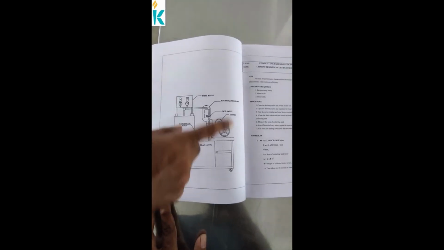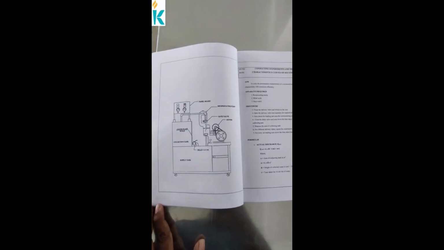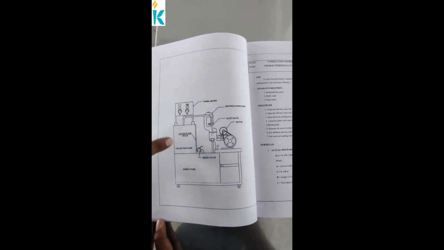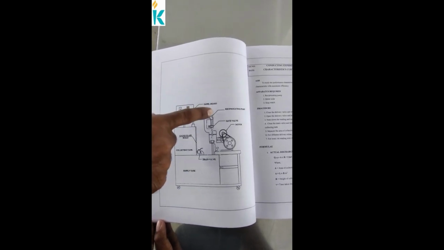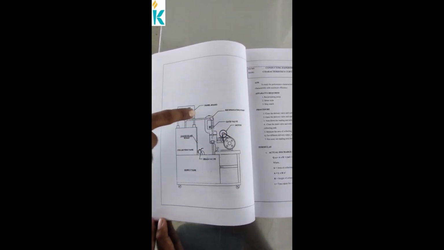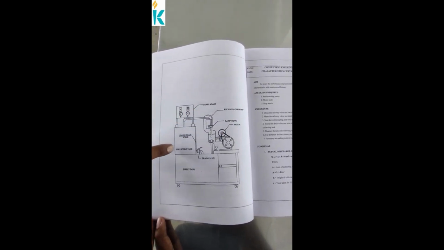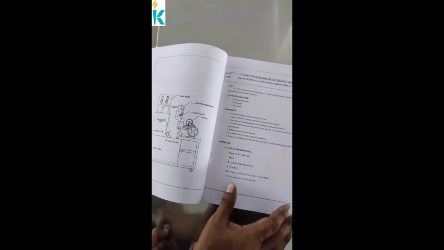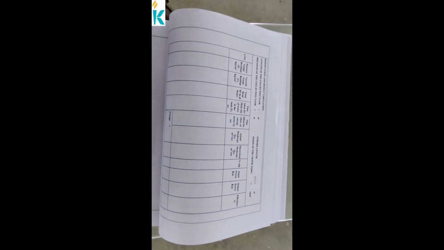This is a diagram of the reciprocating pump. All the denoted parts are in your diagram: the panel board, reciprocating pump, motor, gate valve, collecting tank, gauge glass scale, and supply tank. Everything should be in the diagram. Then you have to see the tabulation of your experiment.